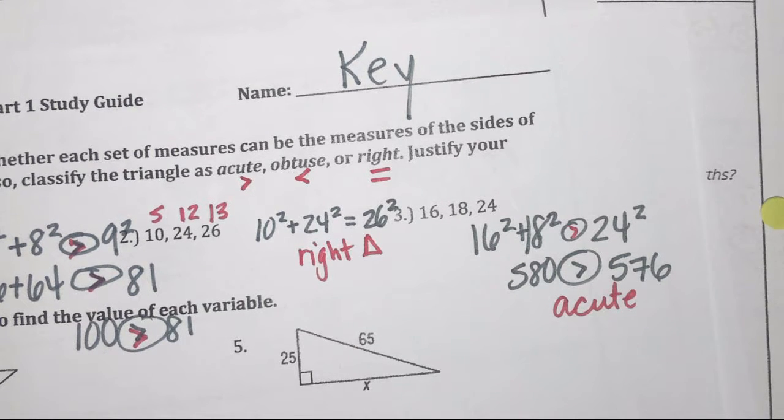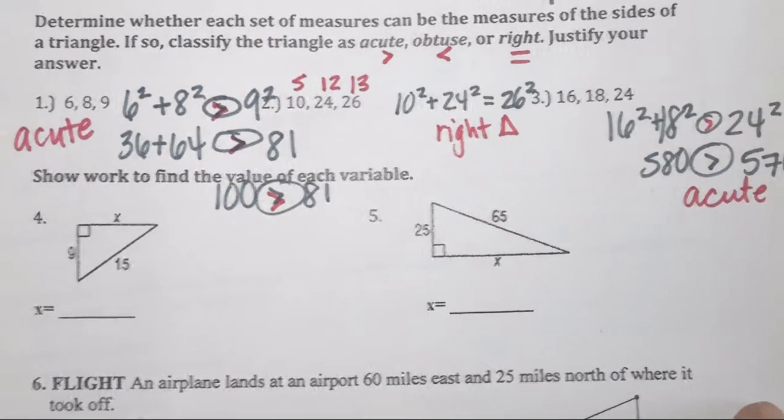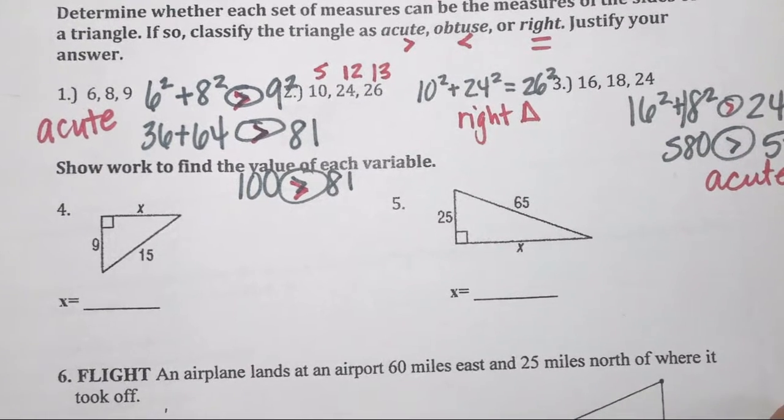Okay, technically 1, 2, and 3 are using, or what are they using? What is this called when we decide to use the less than, the greater than, and equal to? I know it's the Pythagorean theorem, but we had a name in front of it. It's the converse Pythagorean theorem. That's part of our test. So a fourth of our test is converse Pythagorean theorem. Thank you, Gage. And then part of our test is just the regular old Pythagorean theorem.